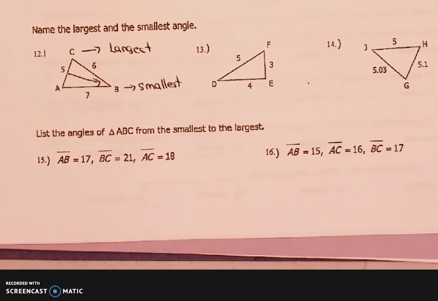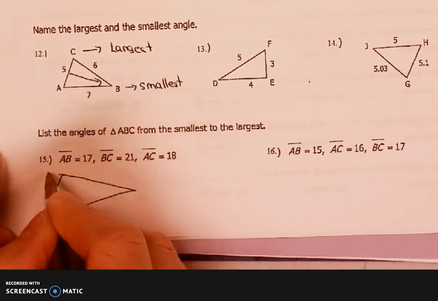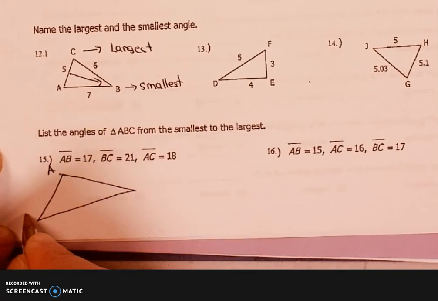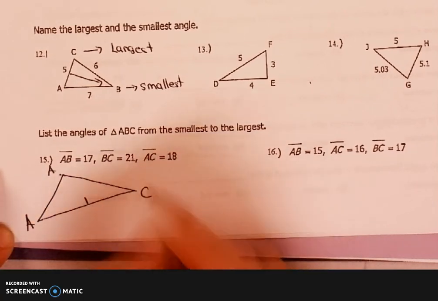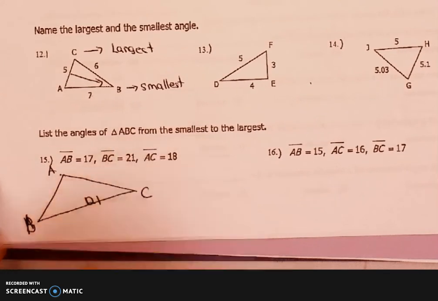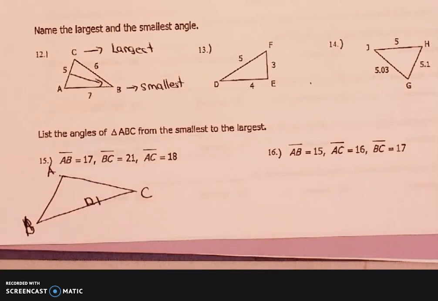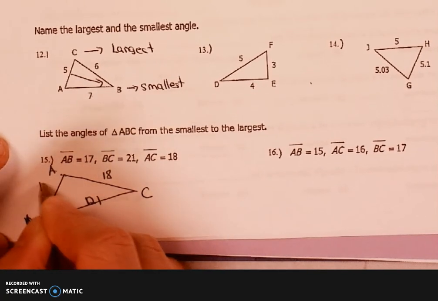The last one, if you need to, feel free to draw a picture. If you feel like you can do it without, that's okay as well. And I'm going to put AC here first. Actually, let's go look at BC. I was trying to draw it somewhat to scale. So BC is 21, AC is 18, and AB is 17.